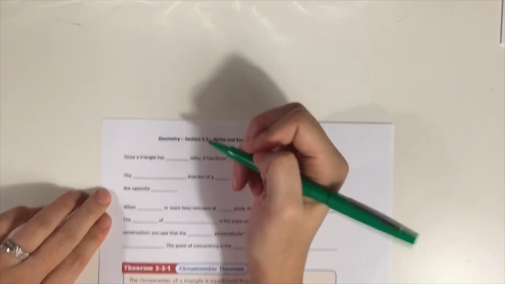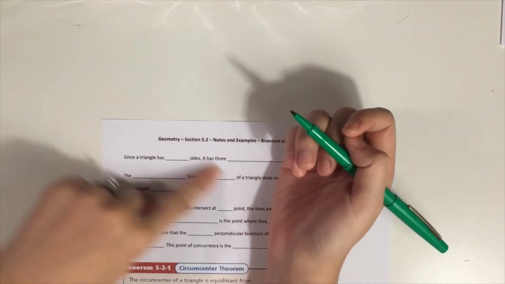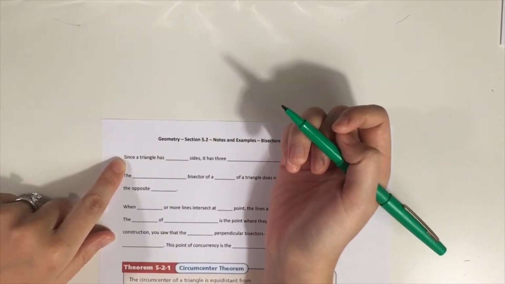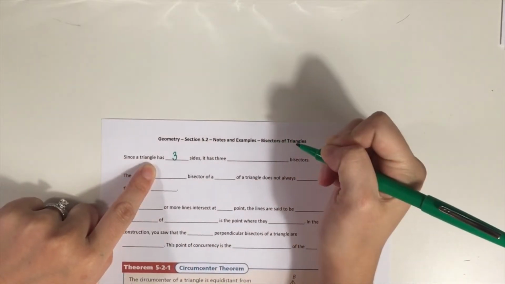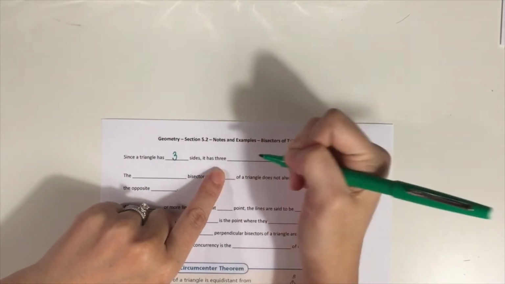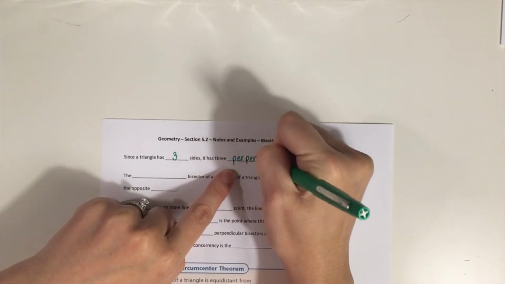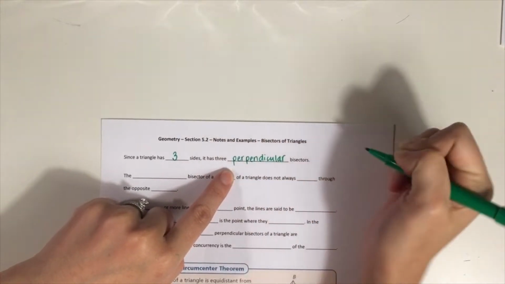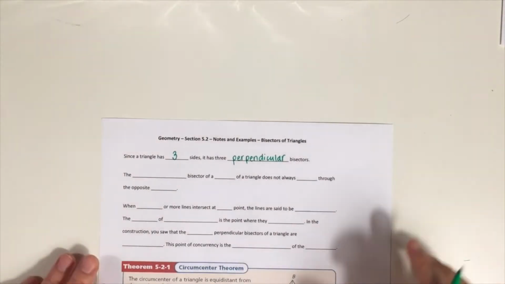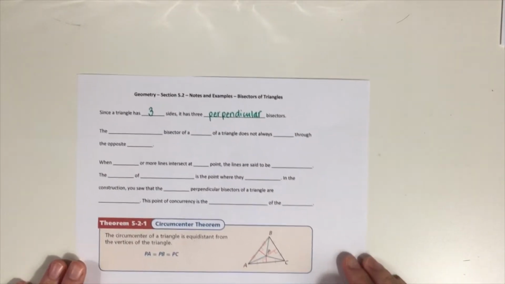Make sure that you tape this into your notebook. So we're going to start with a couple of definitions. Since a triangle has three sides, then it naturally will have three perpendicular bisectors. Literally one perpendicular bisector for each side.